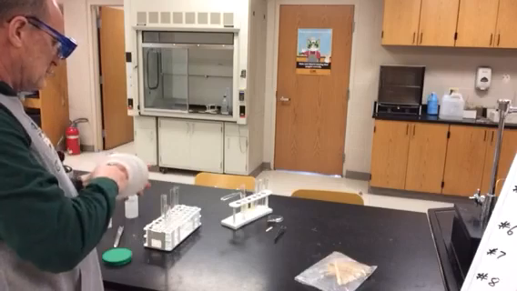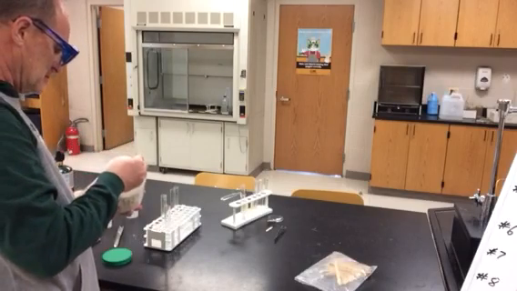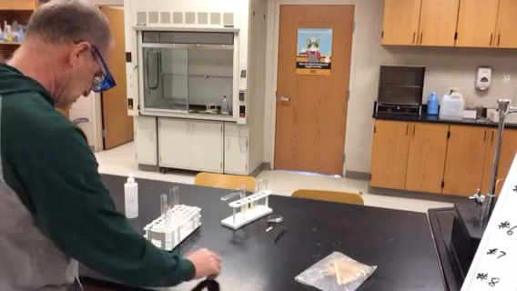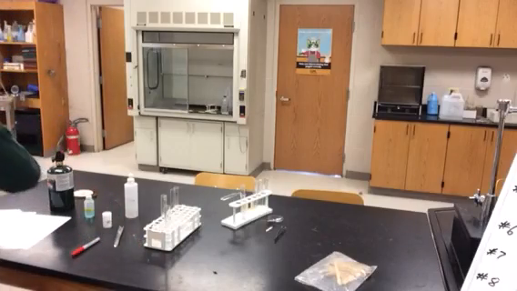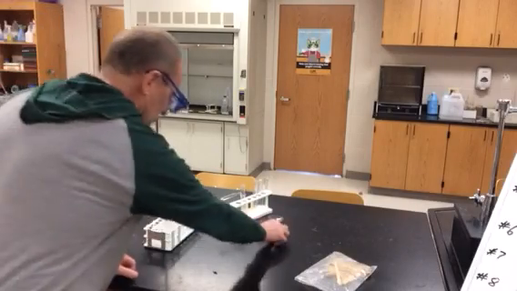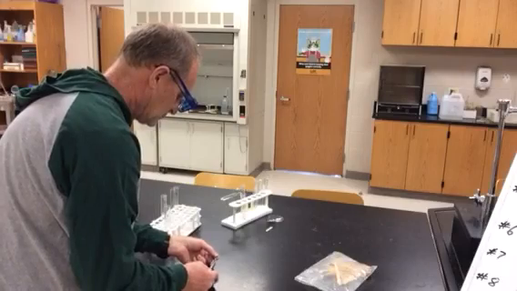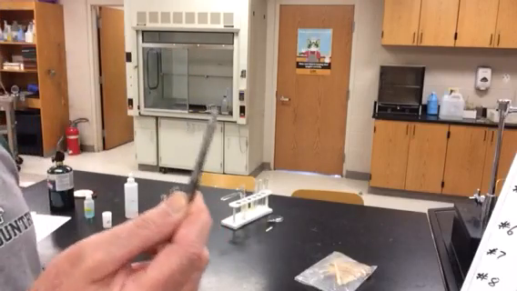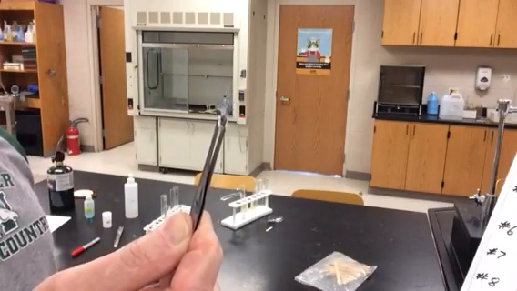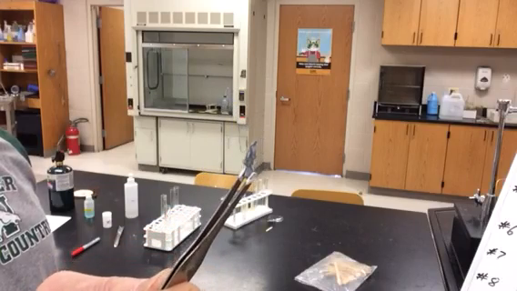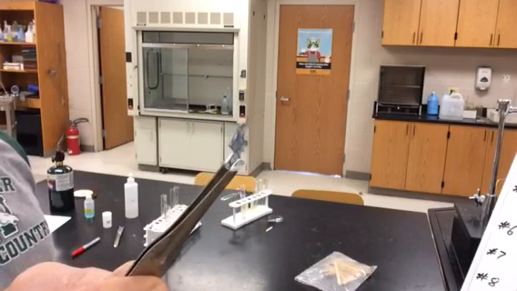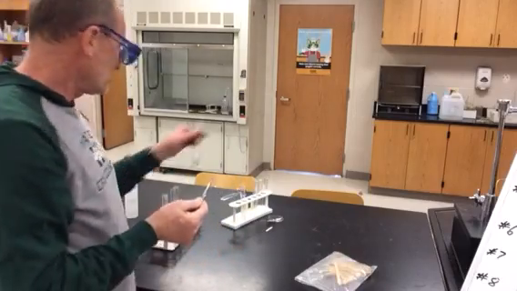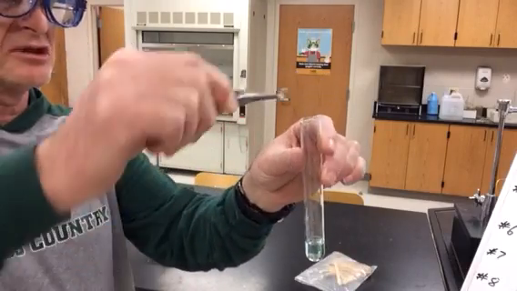And zinc. Hold my forceps here. So it's kind of a gray silver piece of metal. It's a pretty hard chunk. Okay. So I'm going to put that into our test tube with copper chloride.